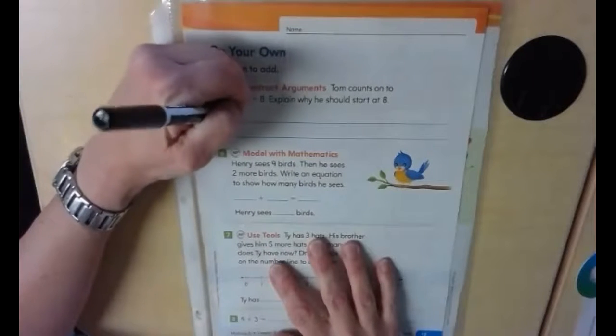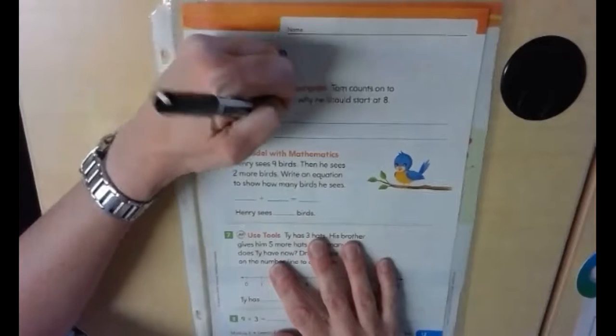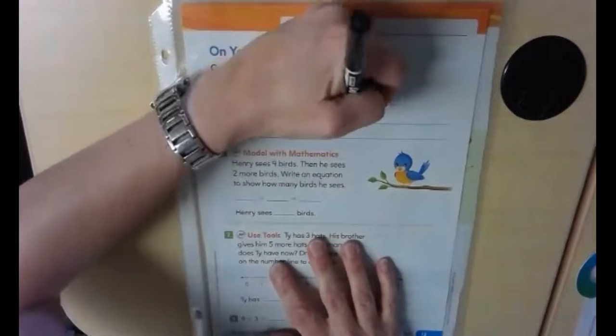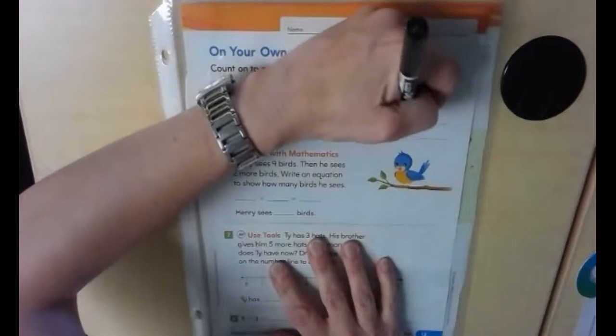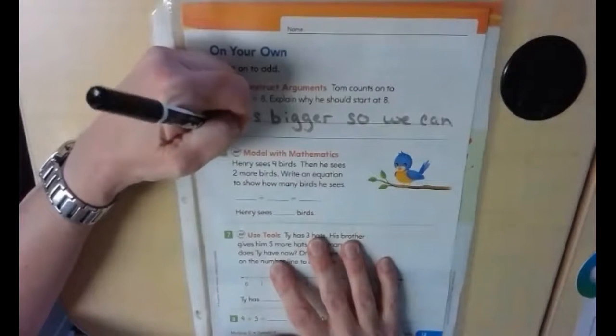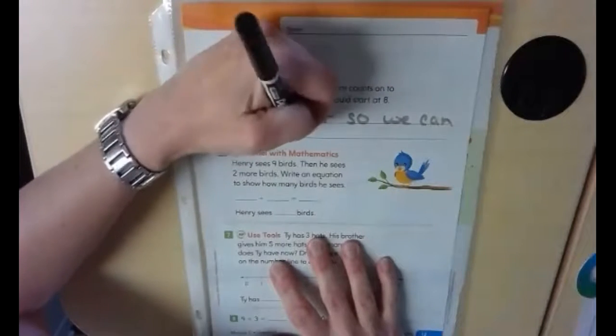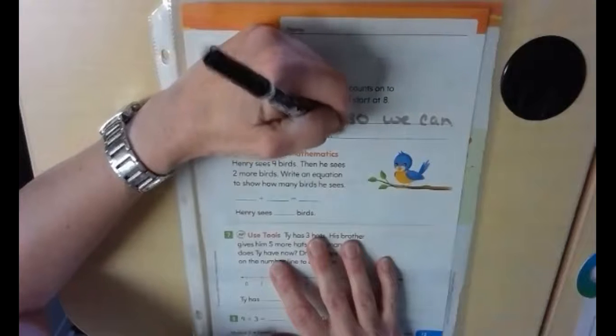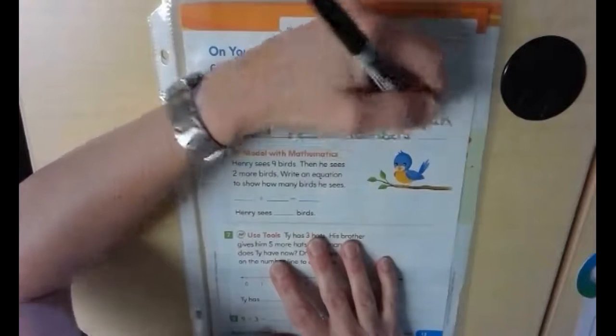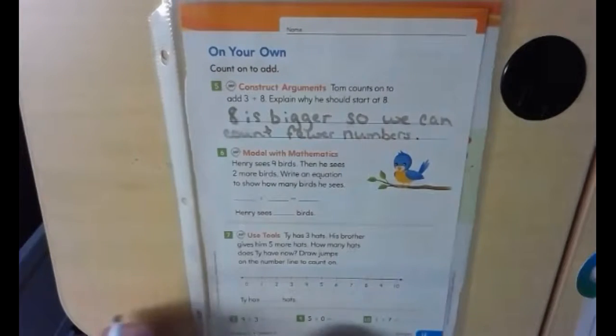So 8 is bigger, so we can count fewer numbers, and there's less chance of making a mistake.